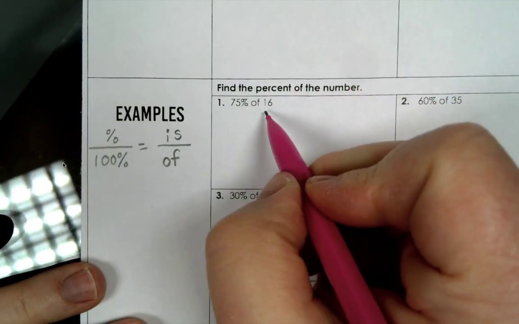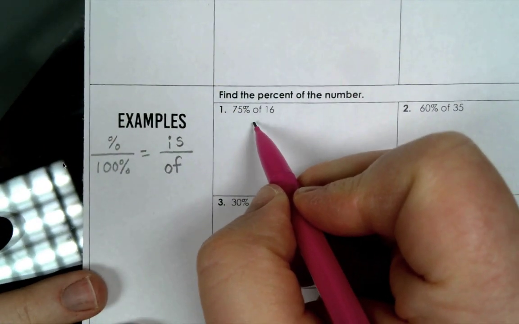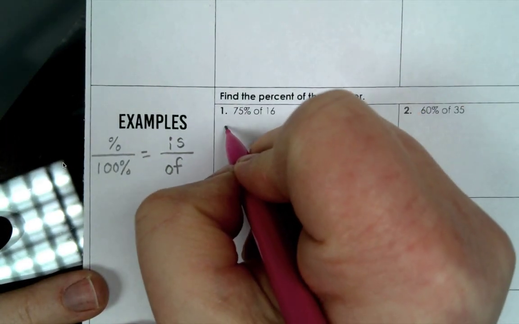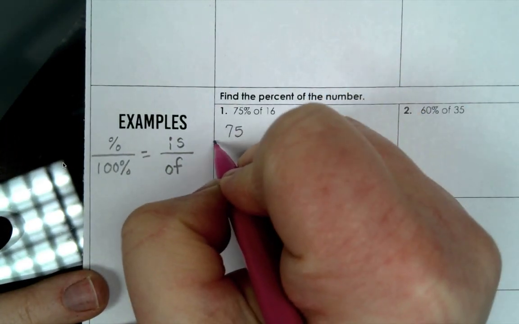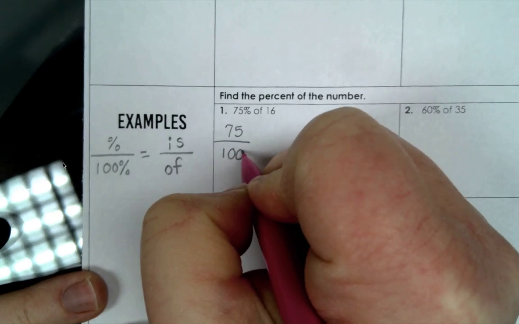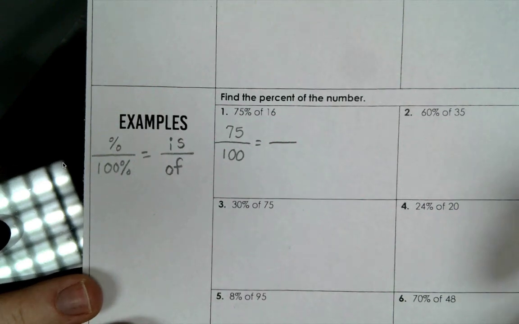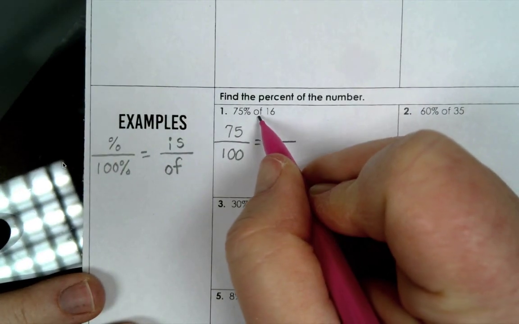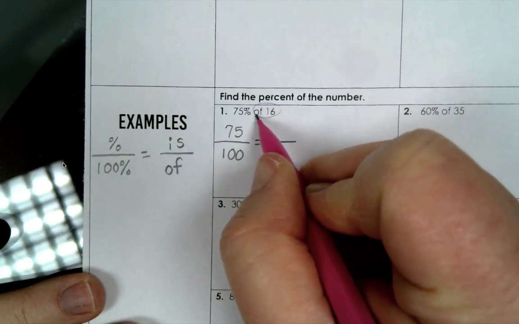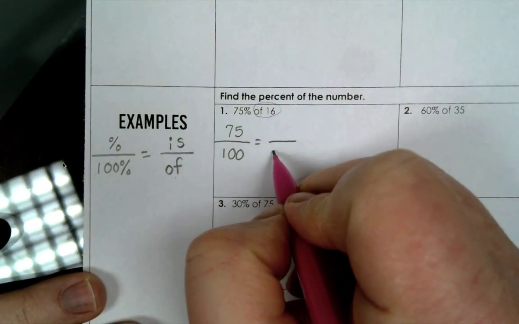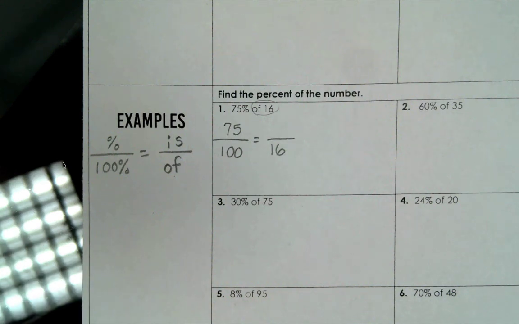So I have 75% of 16. I'm going to write down what I know for certain. 75 over 100 is equivalent to, and we have is over of. Well, they tell me my of is 16. Of goes with 16. My of is my denominator, so I'm going to write 16 right here. And then you can use your calculator. We're going to cross multiply and divide.